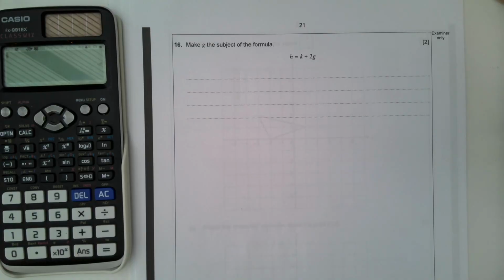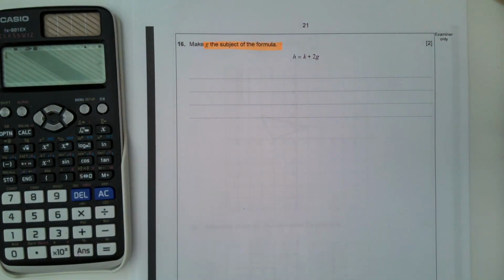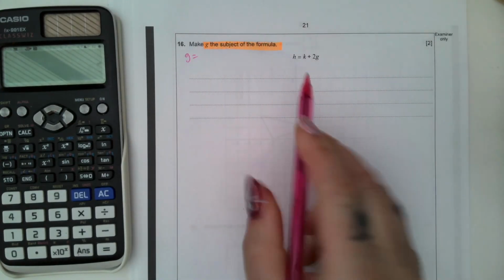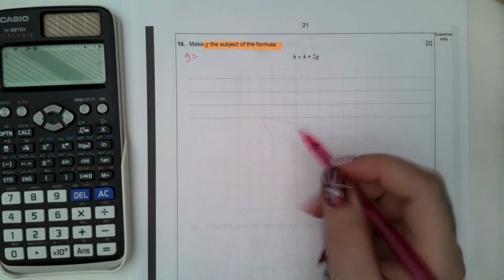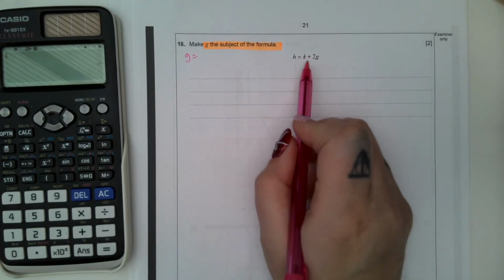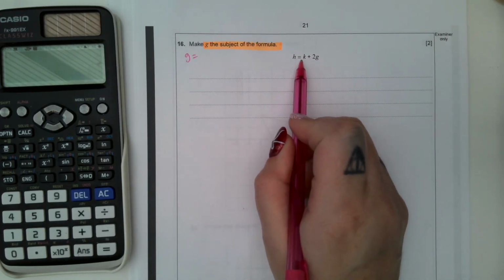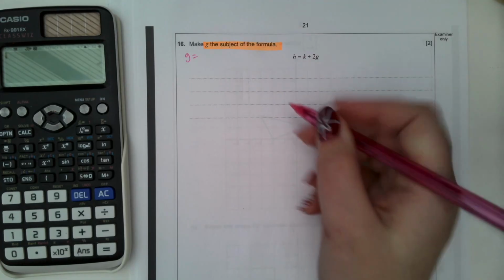Question 16. Make G the subject of the formula. So we're going to rearrange this formula so that it says G equals instead of H equals. And we're going to do this using inverse operations. So the first thing I'm going to do is I'm going to move the K. So I don't want this K to be here. Now there's no sign in front of it, so it tells me it's positive K. The opposite of a positive K would be a negative K.